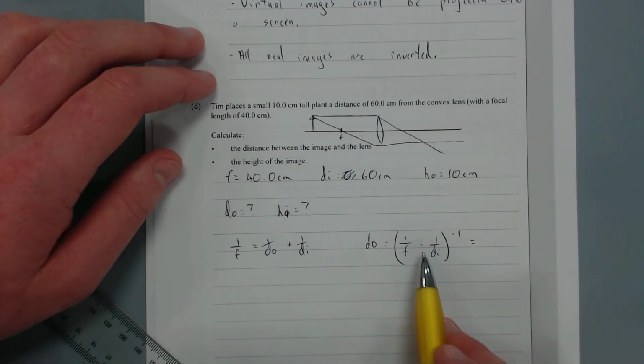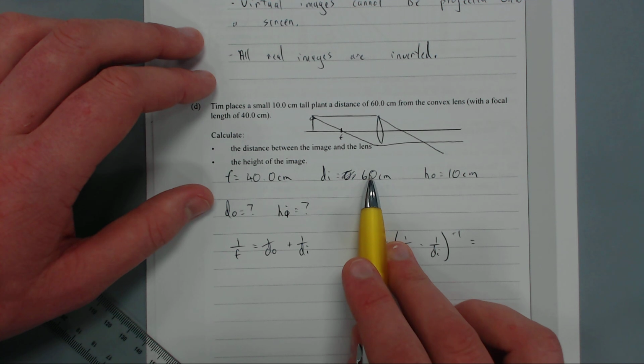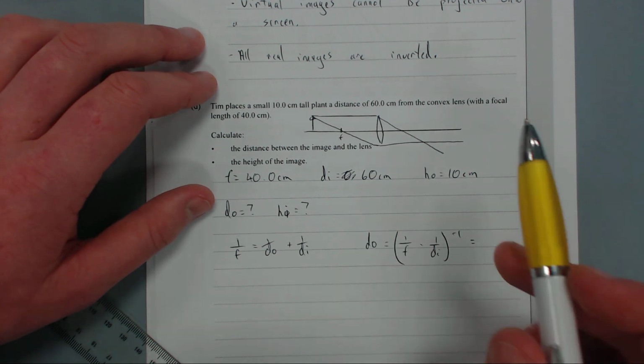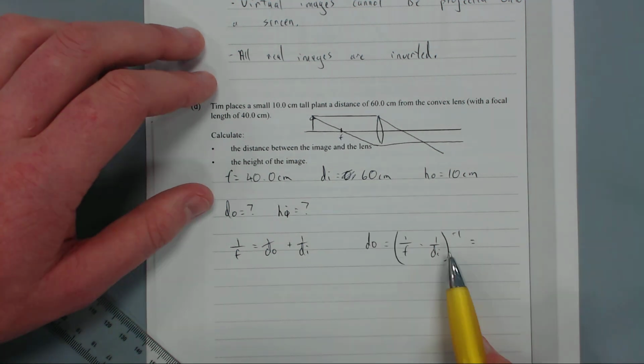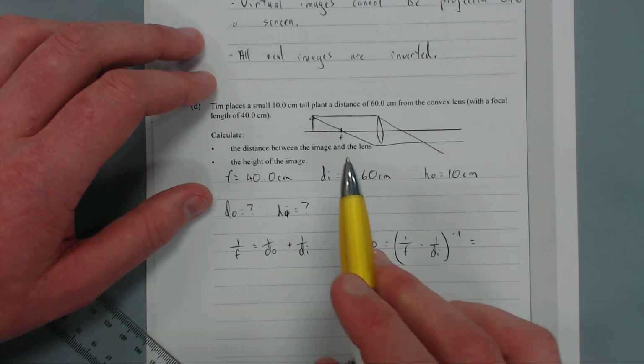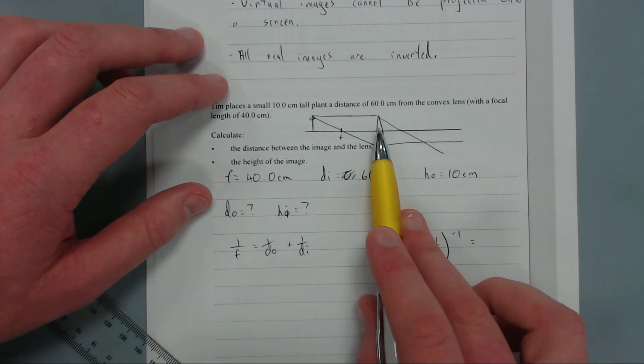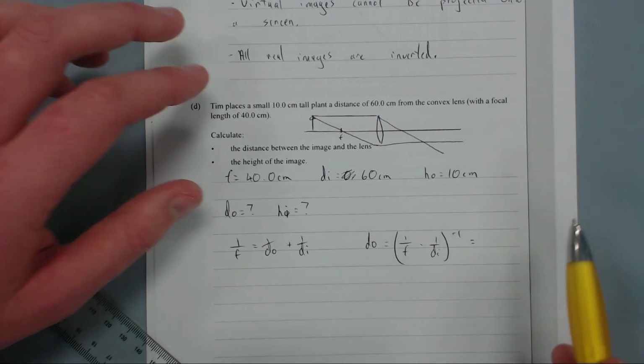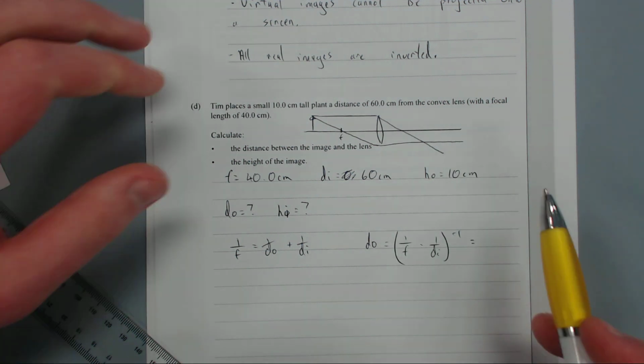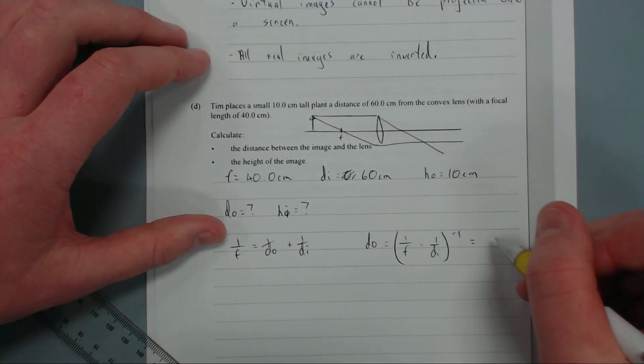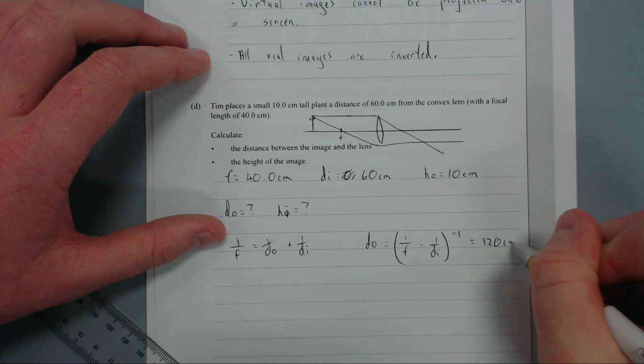Your focal point should be positive because it is in front of the lens, and your object distance is positive because it's in front of the lens. If anything's behind the lens, your numbers need to be negative. So that equals 120 centimeters.